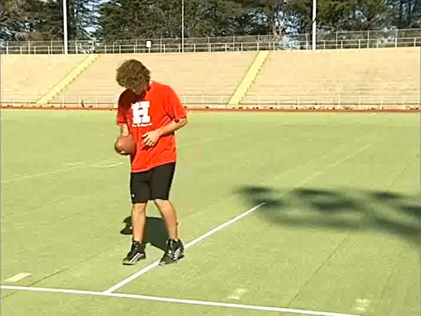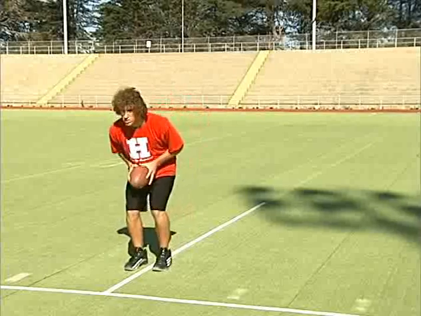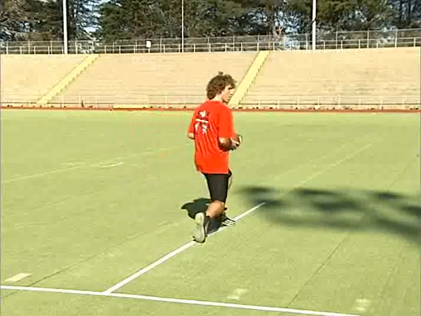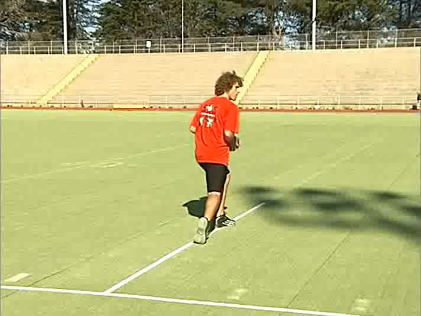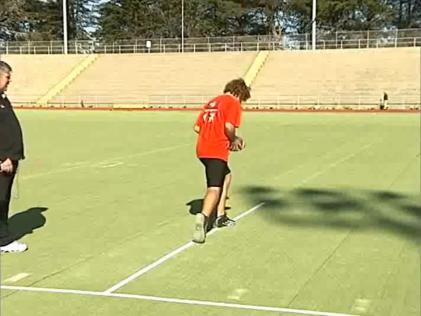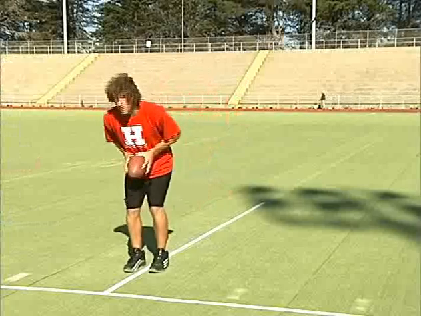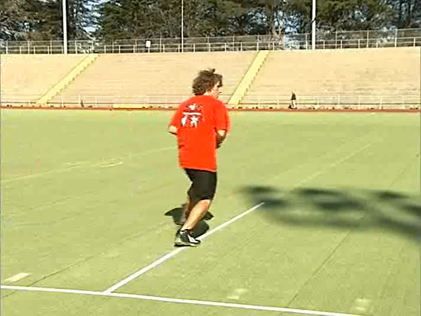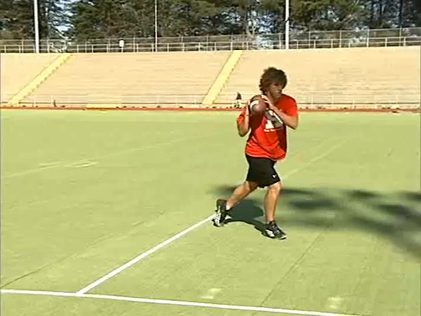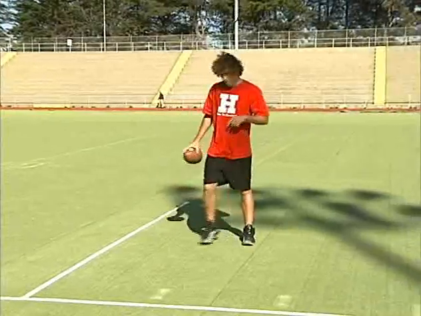Okay, good. Now let's explode for 2 steps. Sit. 1, 2. There you go. Second step, toed in, chin on the shoulder. Well done. All right, let's do it for 3 steps now. Take the third step downhill. Sit. 1, 2. Third step downhill, ball in the passing grip. Well done. Carson's a quick study here.